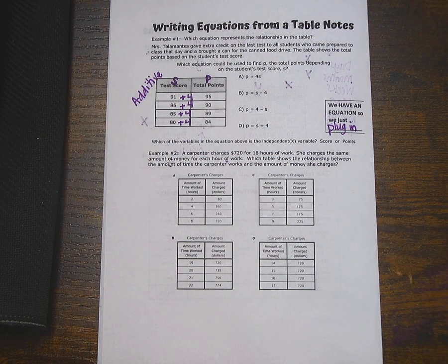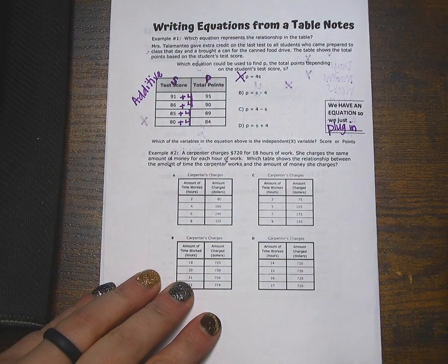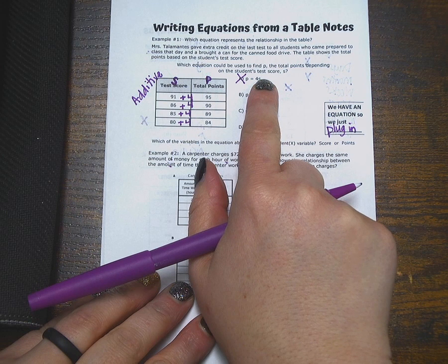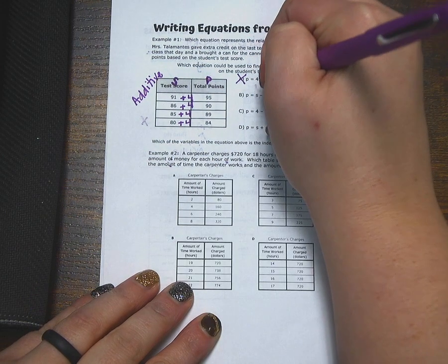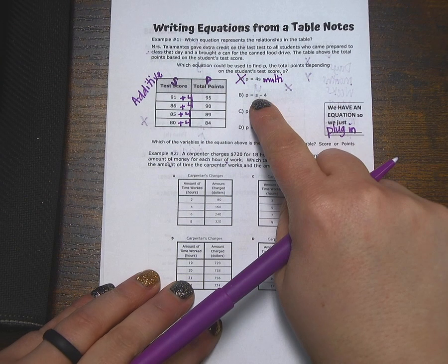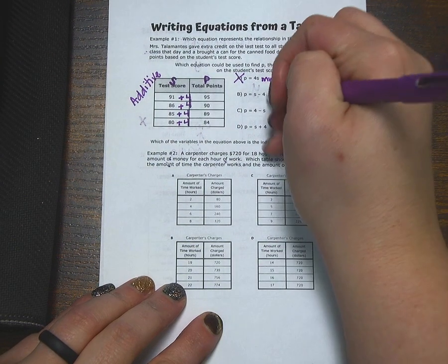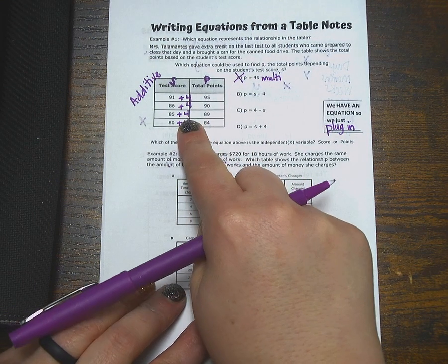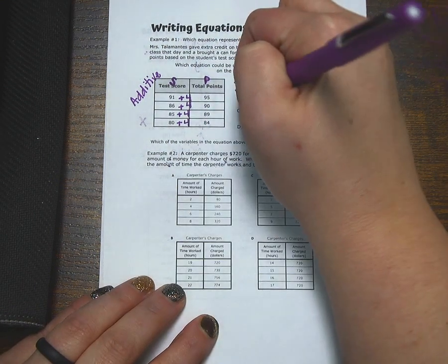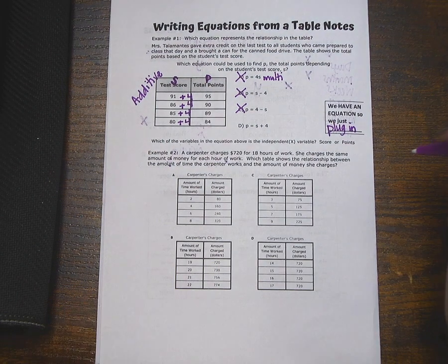So I know that this is not a multiplicative relationship, right? So this is multiplying for us. So that is multiplicative, okay? So we know that one's wrong. We know that this is not a subtraction. And so both of these are out because we can see our relationship is plus 4. And so our best answer is going to be D. But again, we need to mathematically prove that that is the right answer.